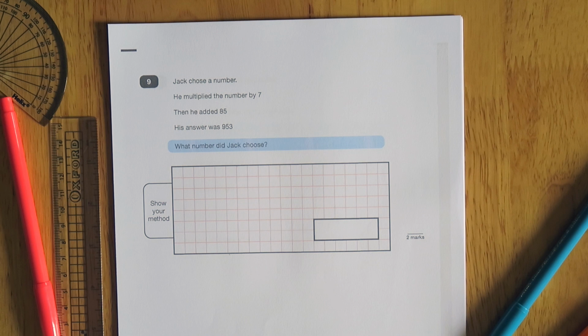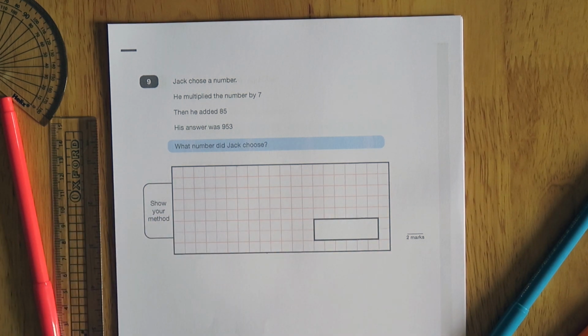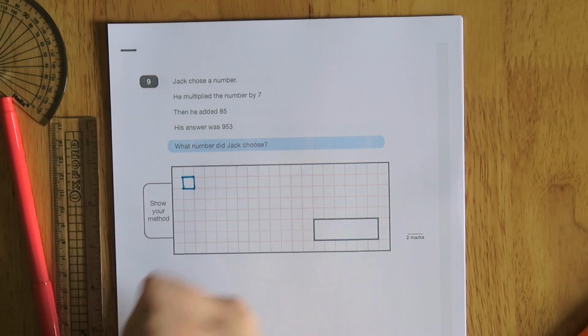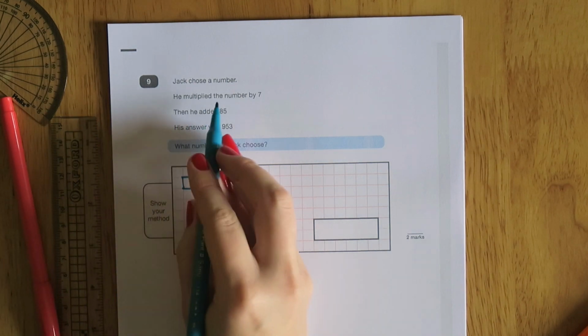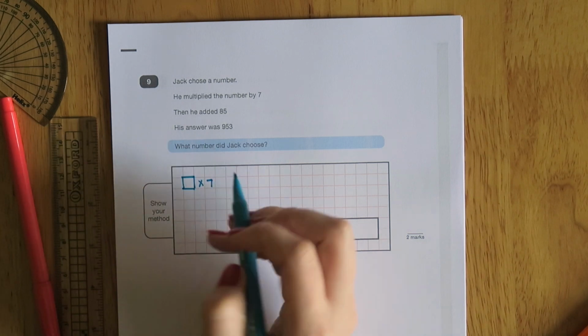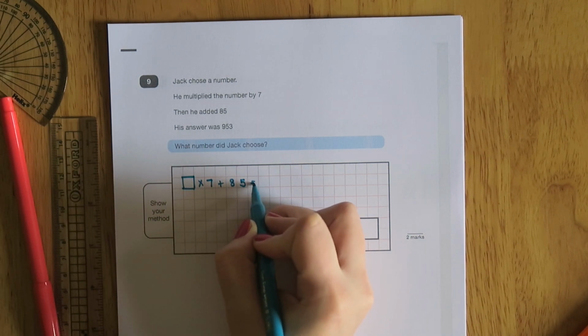Moving on to question 9. Jack chose a number. He multiplied the number by 7, then he added 85. His answer was 953. What number did Jack choose? And we've got space here to do some working out. So we don't know what Jack's number was, so that's a missing number. We know that he multiplied it by 7, then he added 85, and his answer was 953.